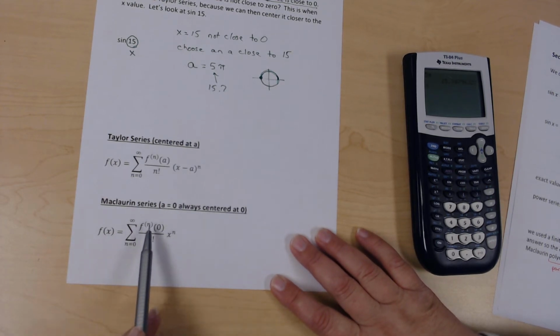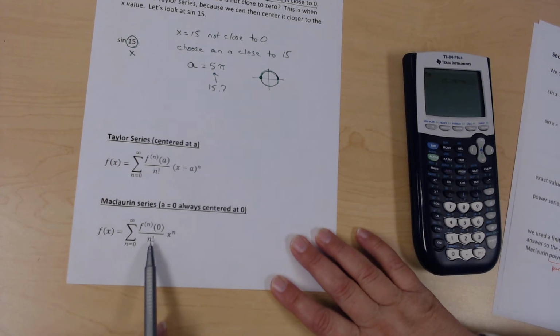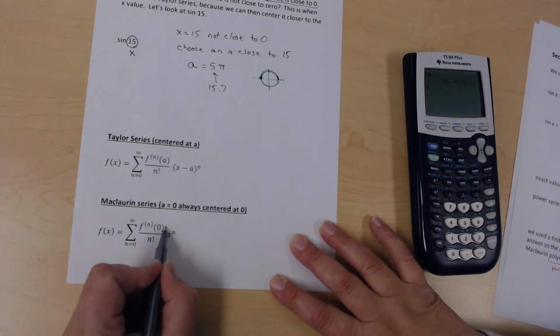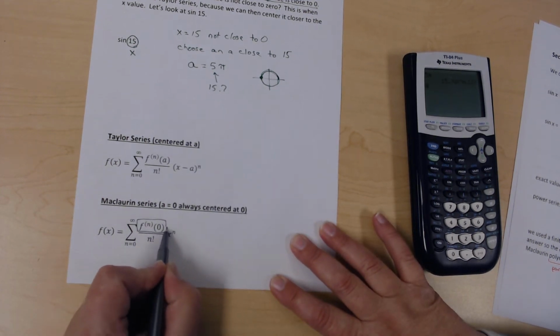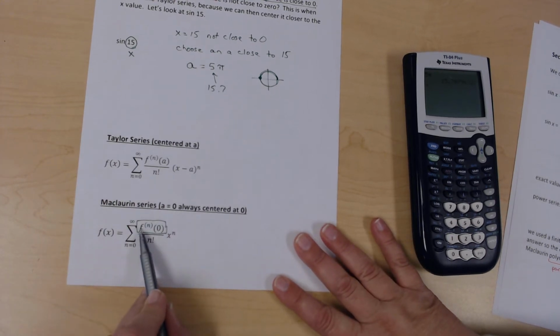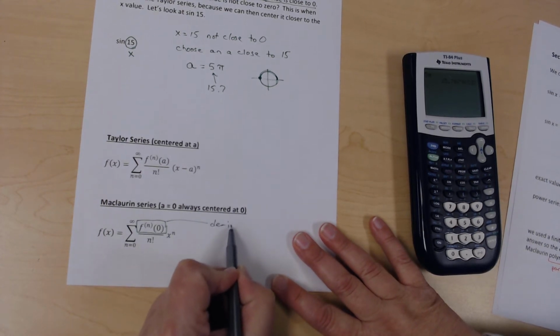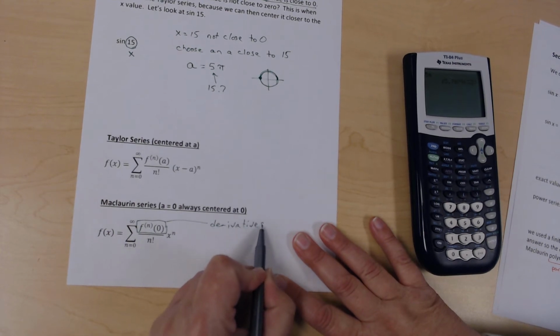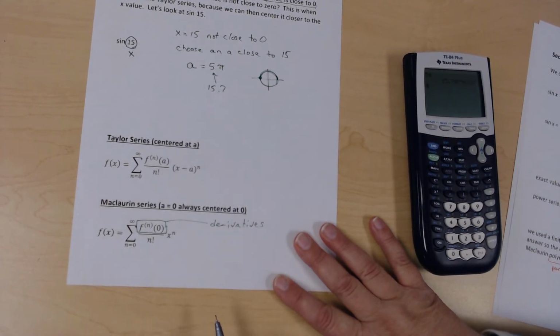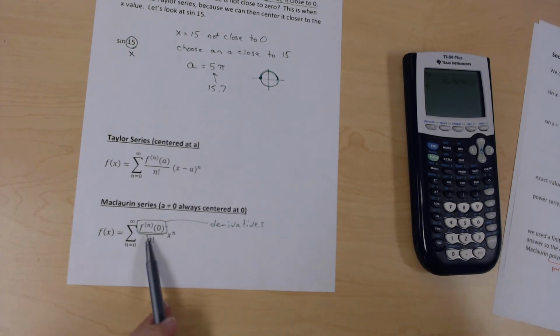I always kind of go backwards. This is easier to do. What does this say? This is like if I have a first derivative, second derivative, third derivative. These are derivatives. So we have to come up with a whole bunch of derivatives.